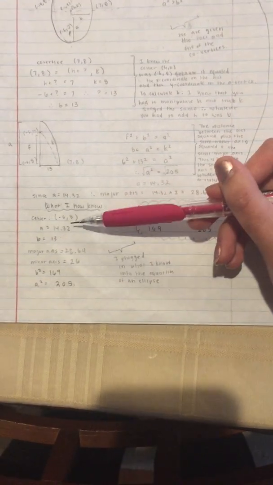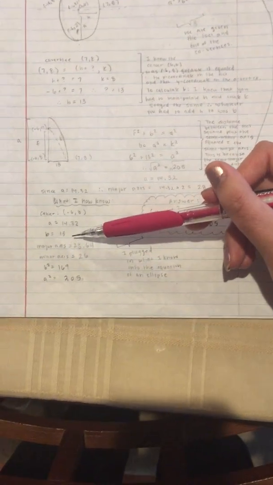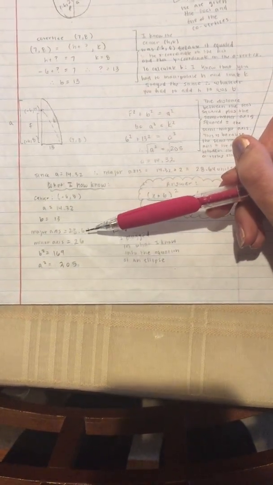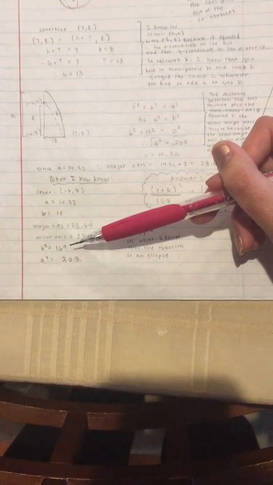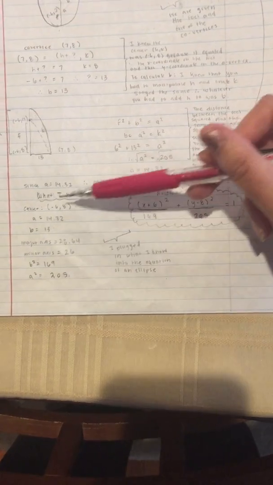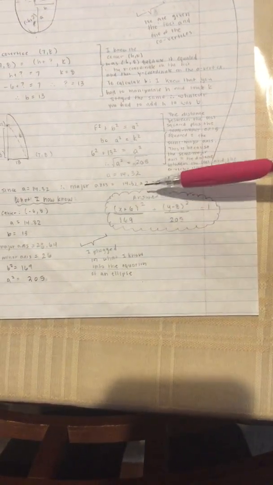So now you know the center, you know what a and b are, so then you know your major and minor axes, and most importantly, you know your b squared and your a squared value. So then you plug in what you know into the ellipse equation, and you get (x plus 6) squared over 169 plus (y minus 8) squared over 205 equals 1.